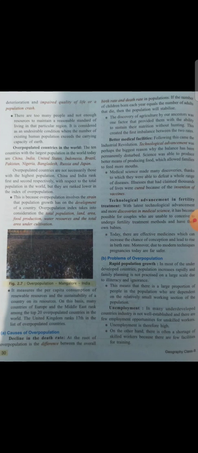Now we will talk about the causes of overpopulation. Decline in the death rate causes overpopulation. At the root of overpopulation is the difference between the overall birth rate and death rates in populations. Better medical facilities. Following this came the Industrial Revolution. Technological advancement was perhaps the biggest reason why the balance has been permanently disturbed.